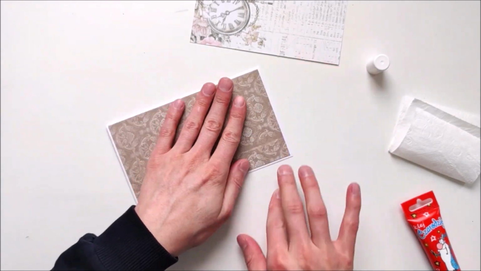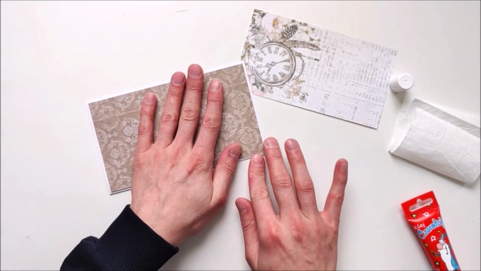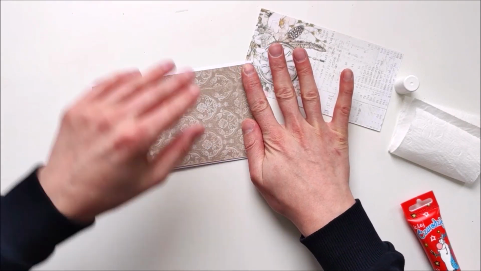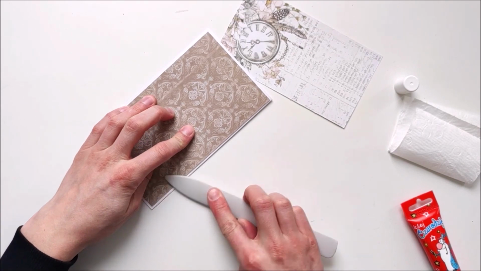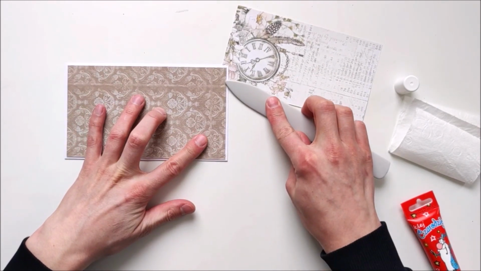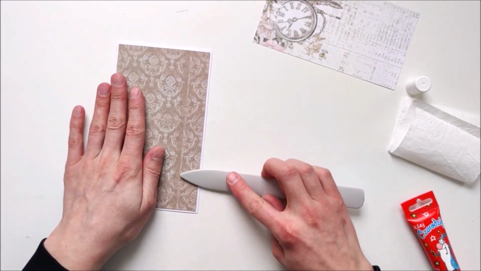Like that, try to keep the same distance on each side. Be sure that both layers are connected well.